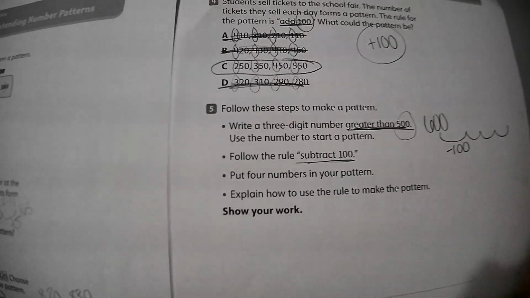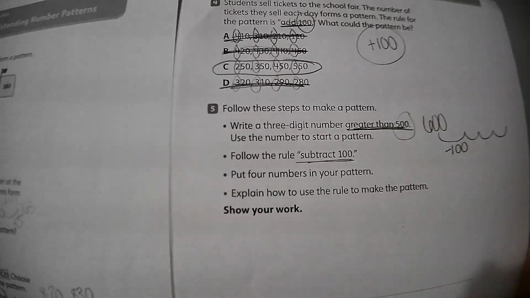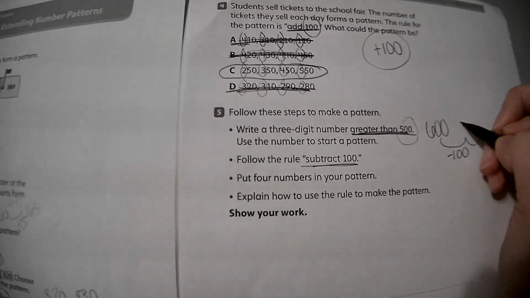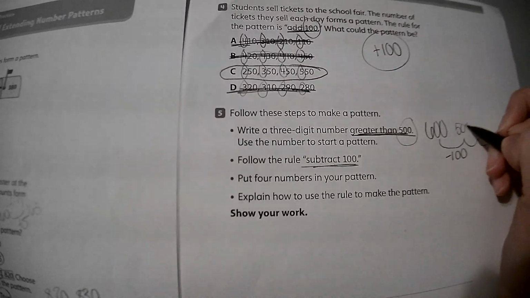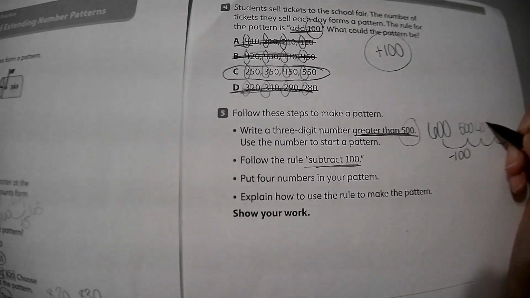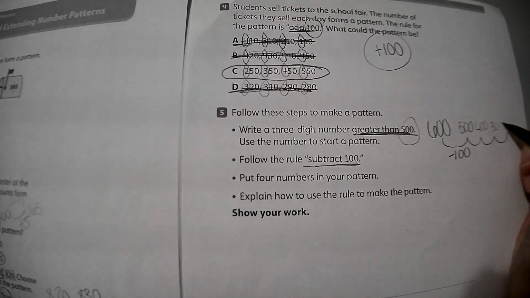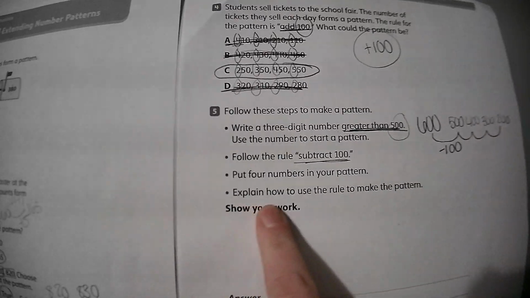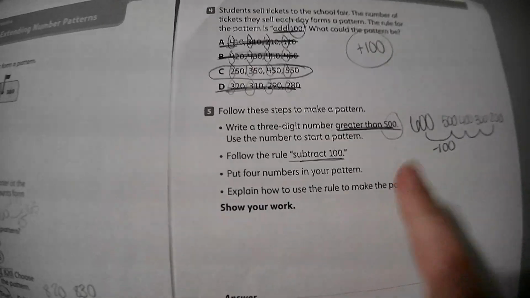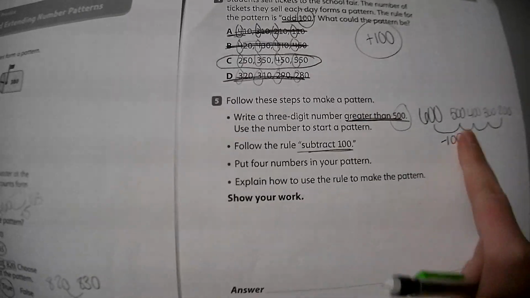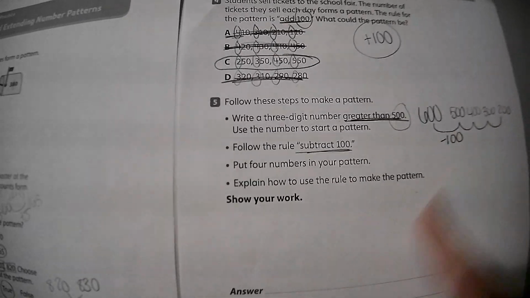So what's 100 less than 600? Taking one of these hundreds away. So that ends up being 500. Take 100 away. 400. 300. 200. Now it says, explain how to use the rule to make a number pattern. Here's where you could show your work. I put mine to the side. Both work, as long as you have room and can show your work.